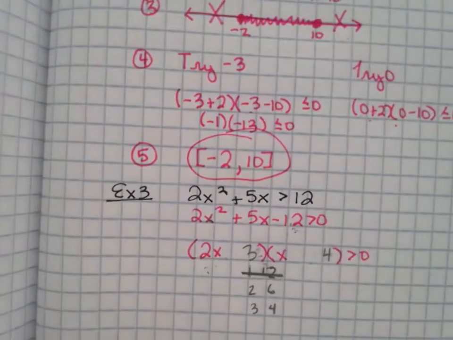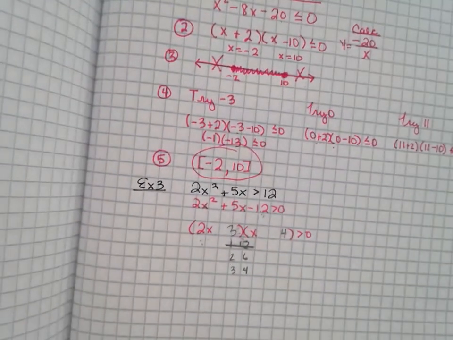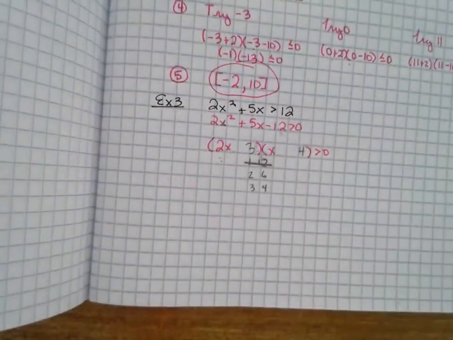Trying to avoid front row over there. Okay. So now, back to your regularly scheduled programming.